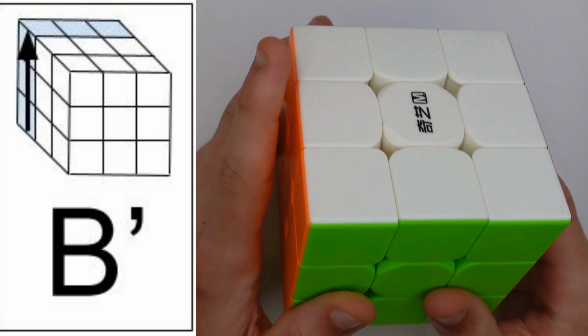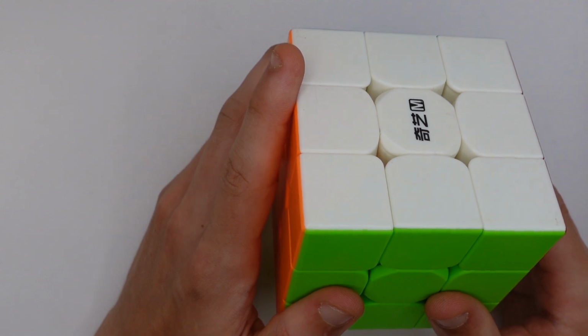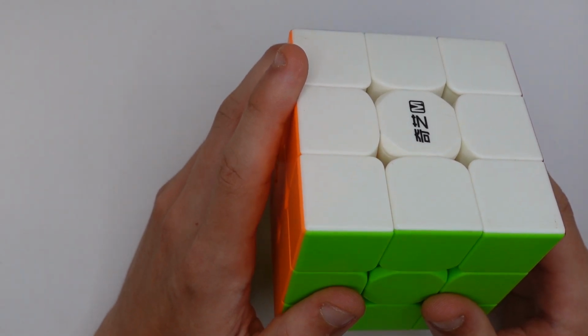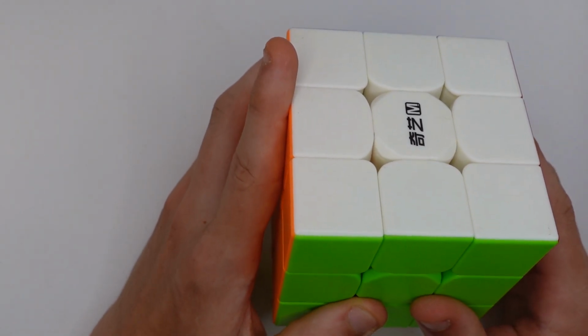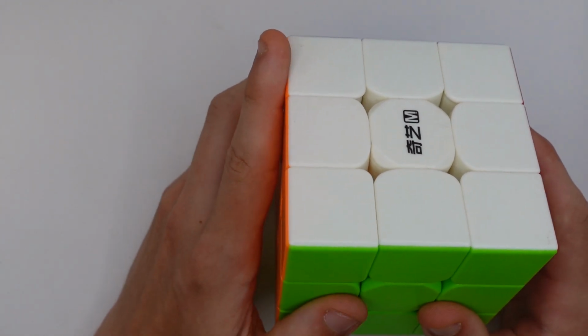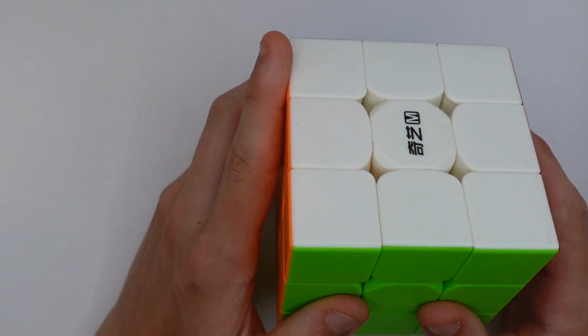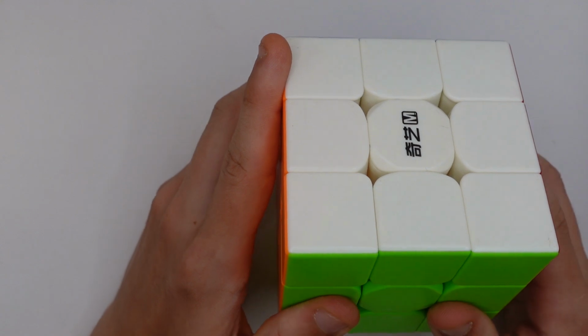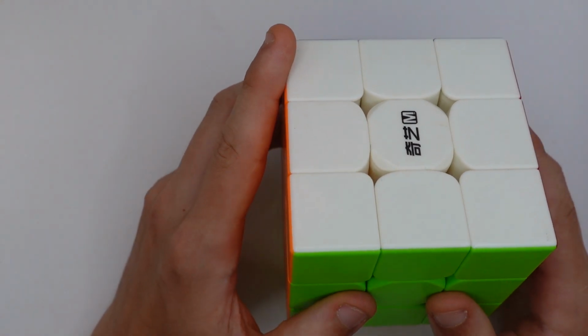So that's all for the 12 basic, well, it's more than 12, isn't it now? That's all for the basic notation. Then we get on to some more advanced stuff involving multiple slices and rotations and just middle slices.